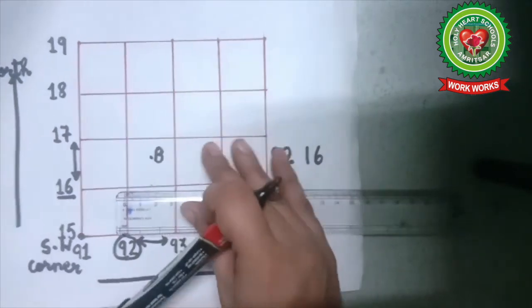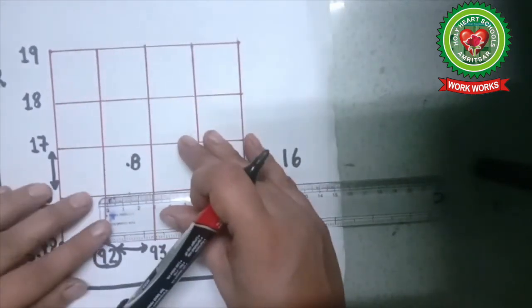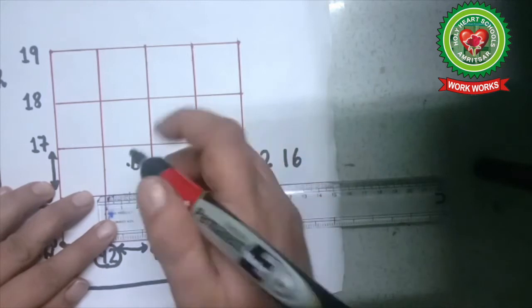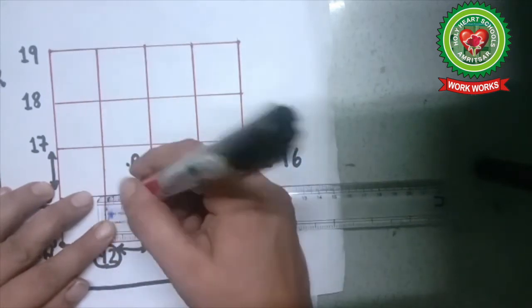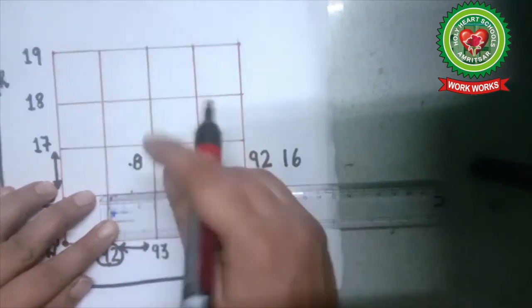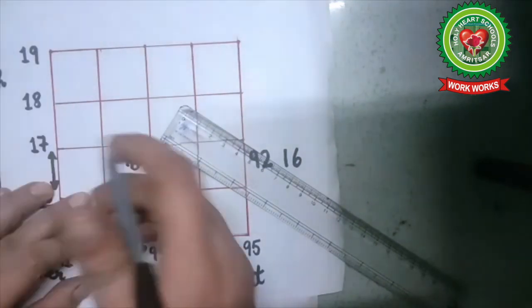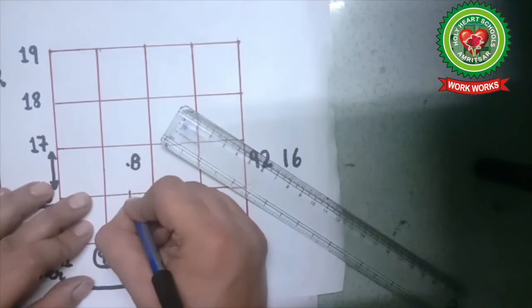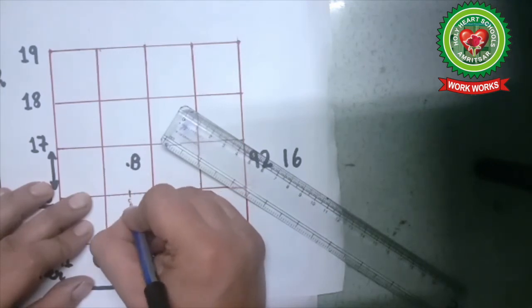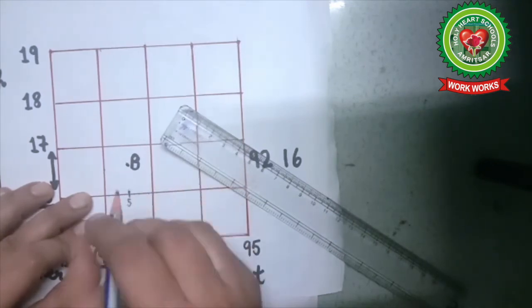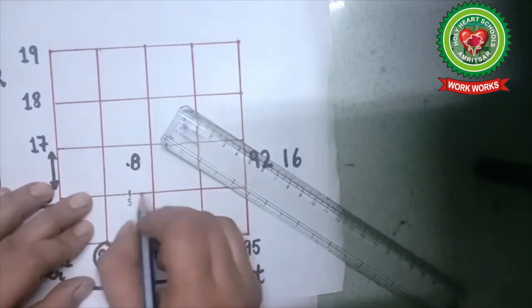So what we will do, first of all, we will mark its center and write it down as number 5. Now as we have to divide it into 10 equal parts, we'll number it further.